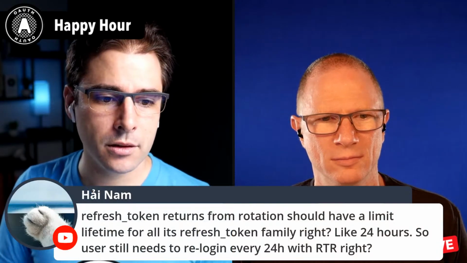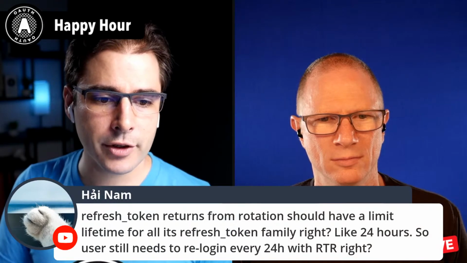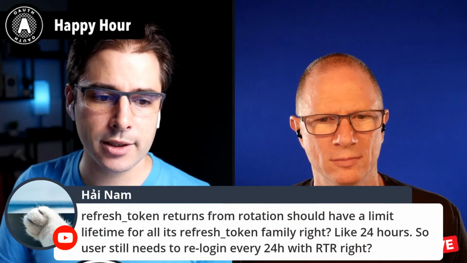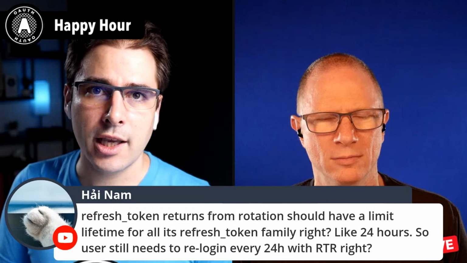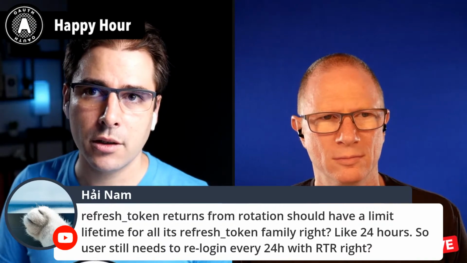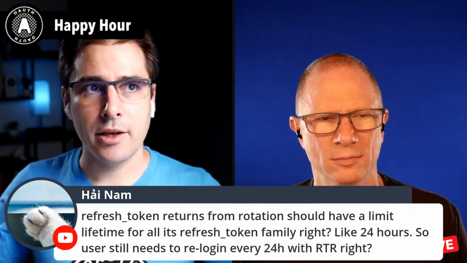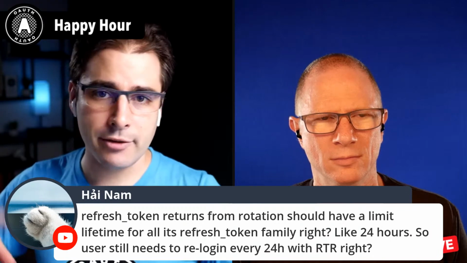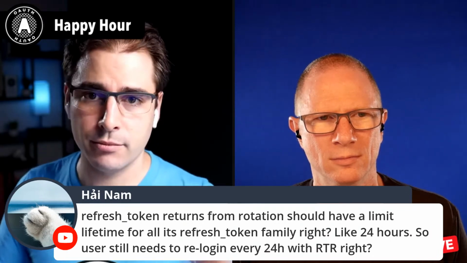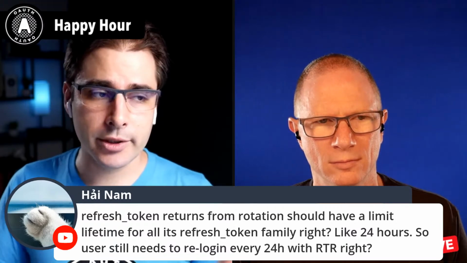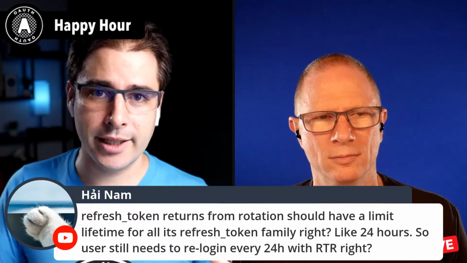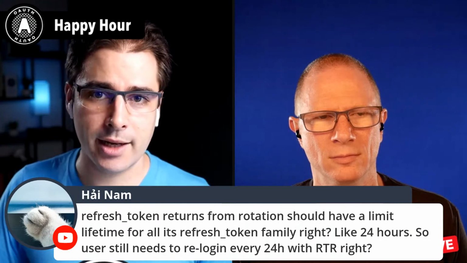Back on refresh tokens. Refresh token rotation should have a limited lifetime for the whole refresh token family. Yes, that's correct. The refresh token lifetime policy is totally up to you. It's your call. But whatever your policy is, rotating the refresh token shouldn't break that policy.